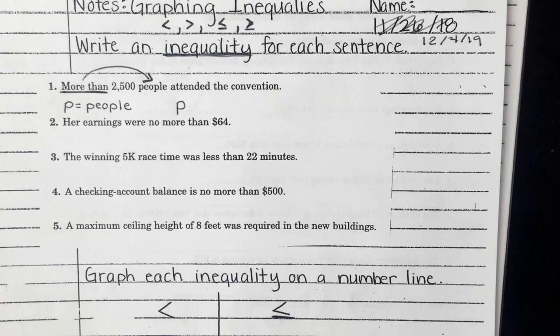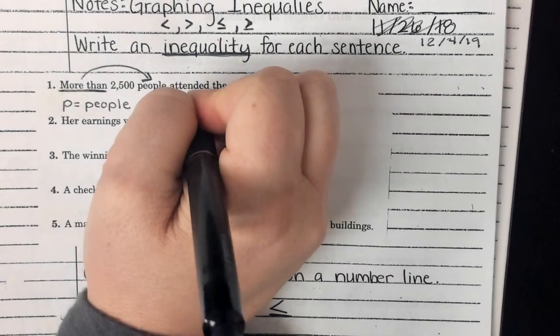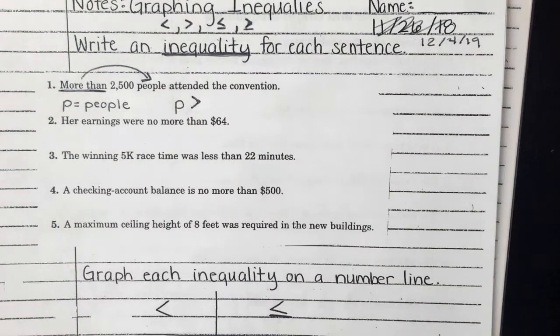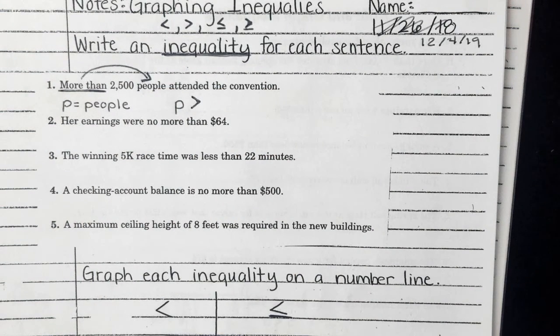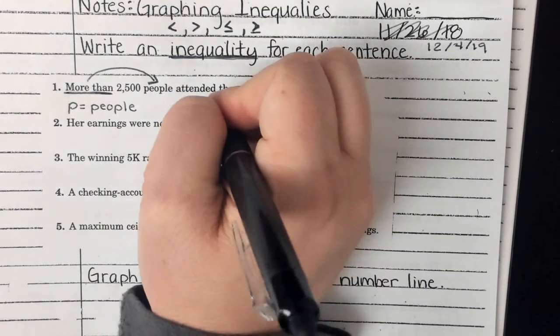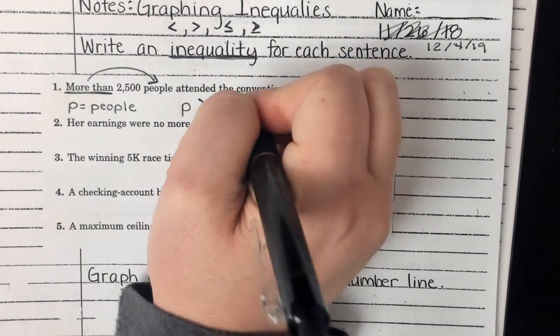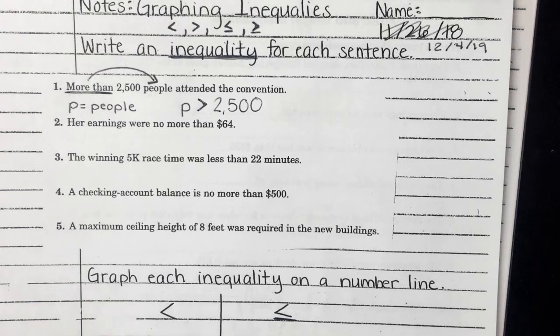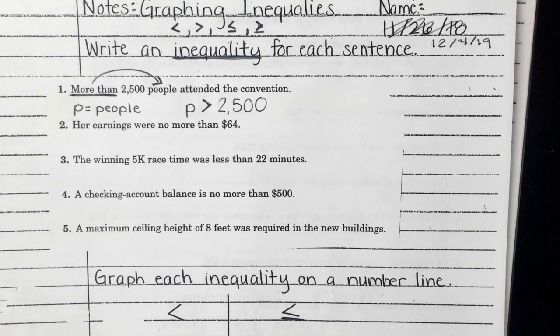Josh? Greater than. More than obviously also means greater than. And what number are we describing here? 2,500. Okay, that's it. You're going to pick out which words describe your inequality, pick what they're describing, and then write out your sentence.